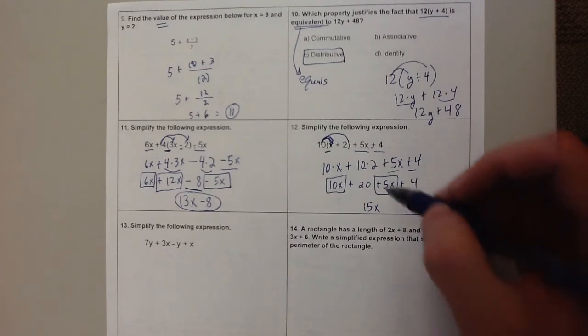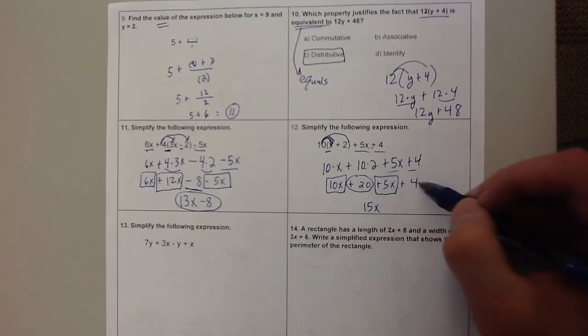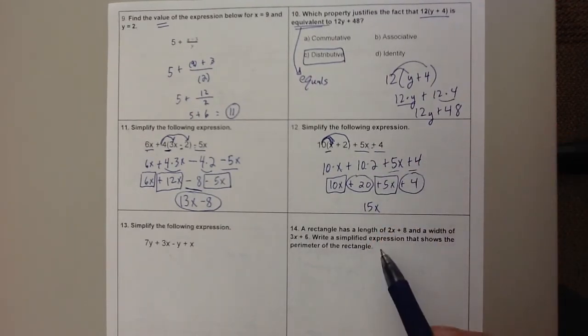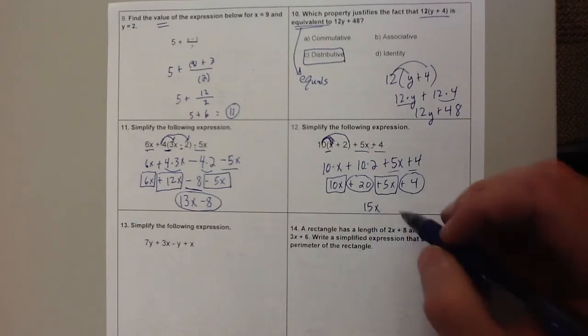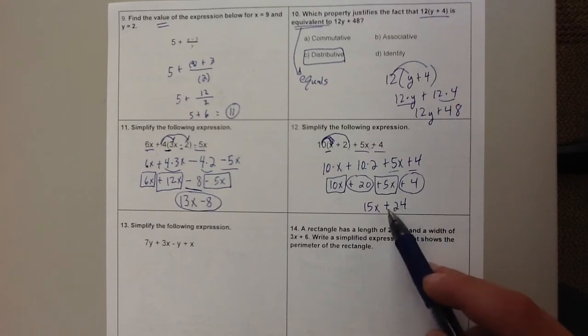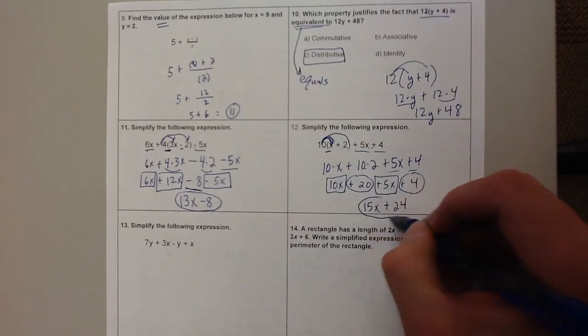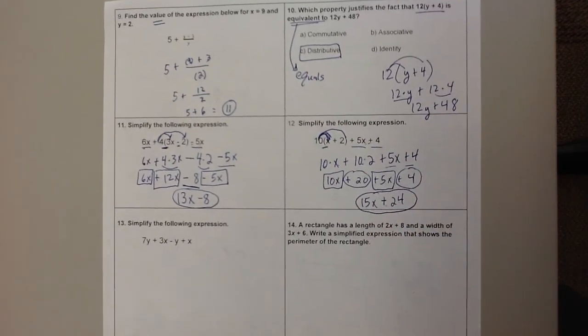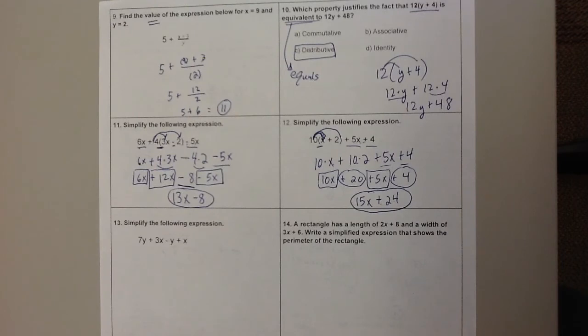And then I add my constants. I have a constant positive 20 and a constant positive 4. If I add those together, 20 plus 4 is 24. So I put plus 24 since this 24 is positive, right? 20 plus 4 is 24, positive 24. So this is my simplified expression, 15x plus 24.